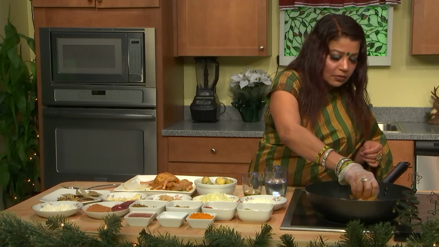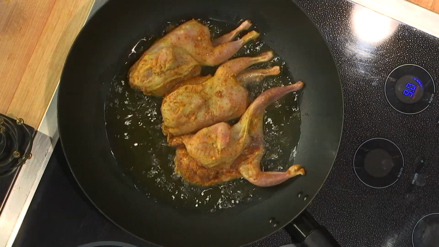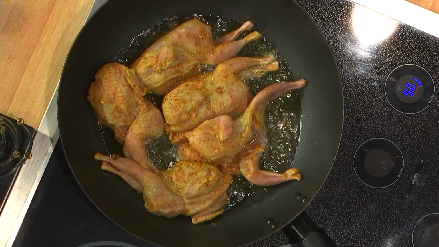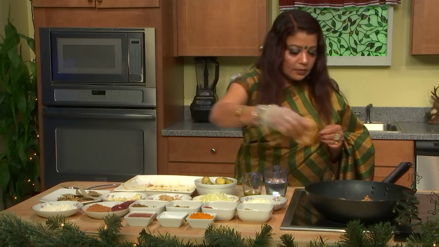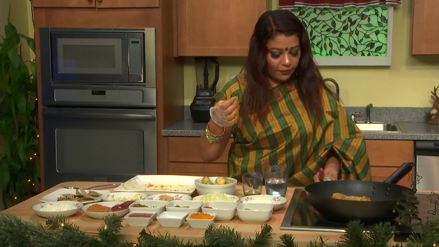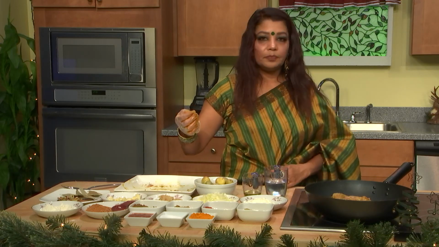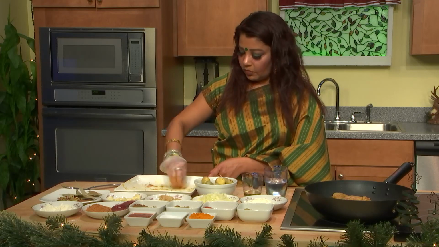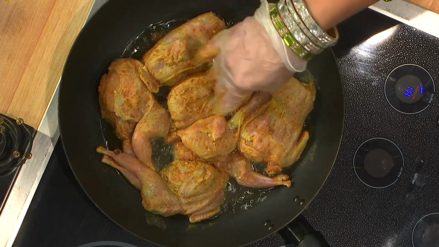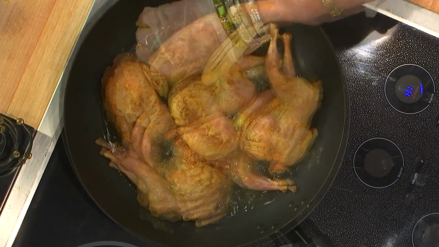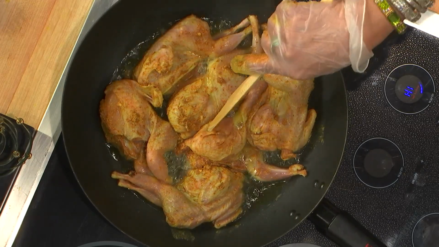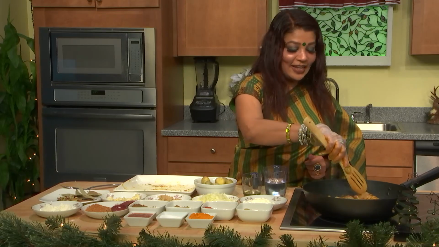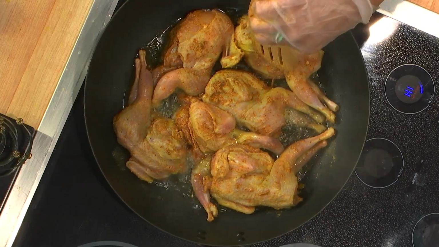I can fry all 6 of them together, so it saves my time, because it's not that big a bird. So you want to fry it on high heat, so the spice can get inside also. This is very tasty if you know how to cook it.